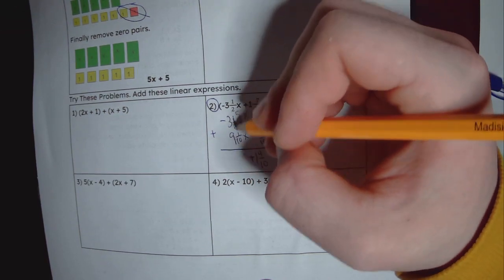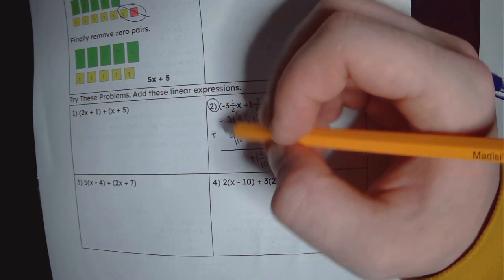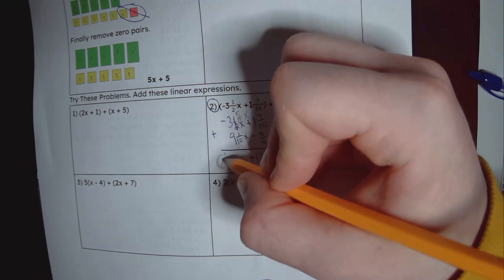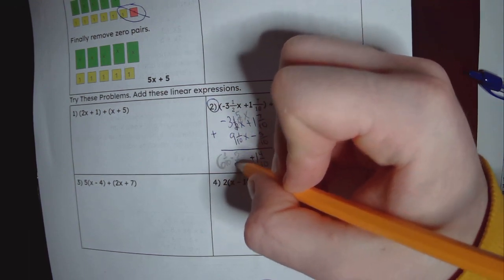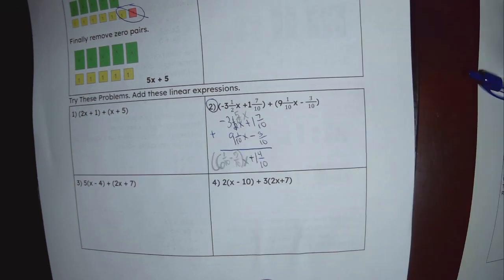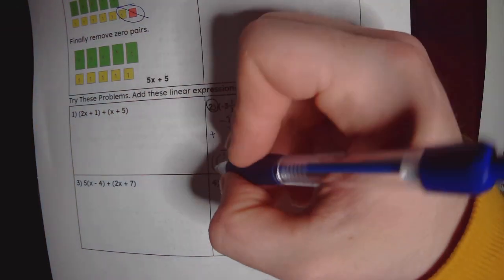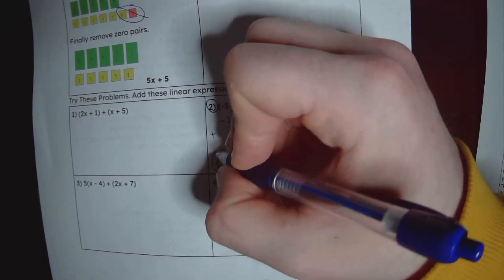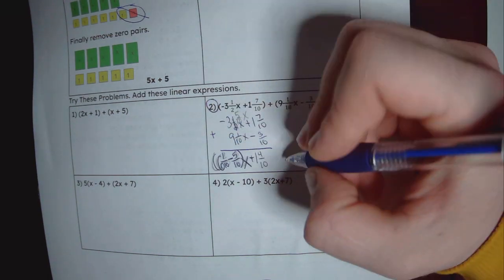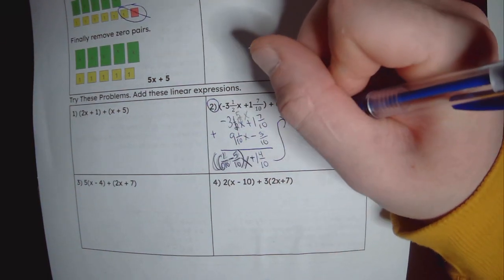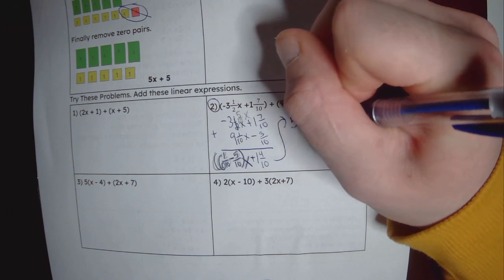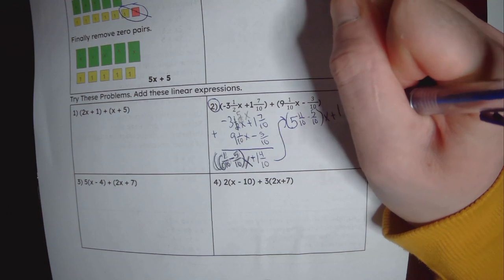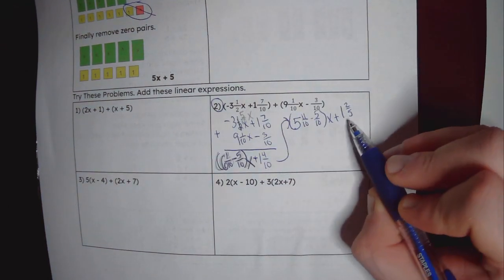5, so it's 3, 9 minus 3 is 6. So I have 6 1/10 minus 5/10 x. I need to switch back to the 6 1/10 minus 5/10 times x, which is 5 11/10 minus 5/10 x plus 1 2/5. I'm just reducing 4/10 to 2/5 here.